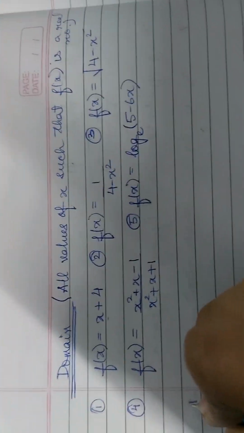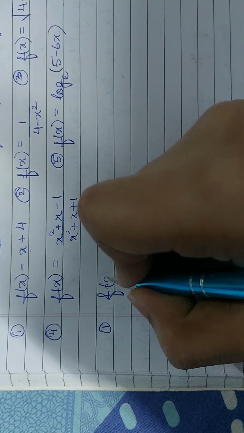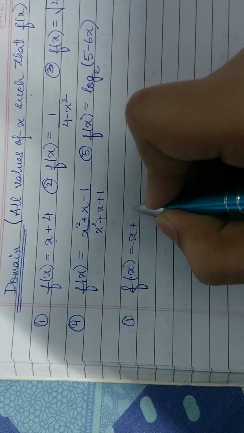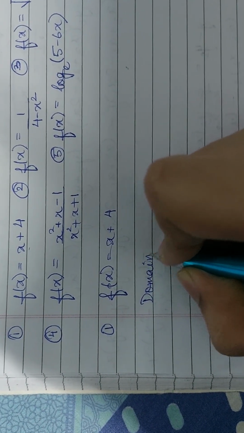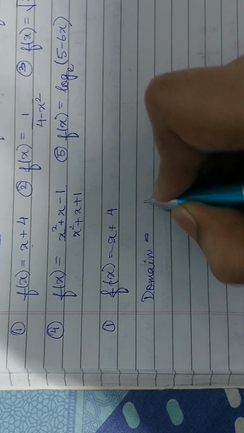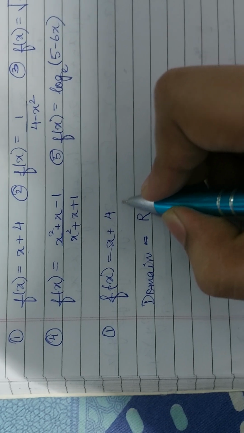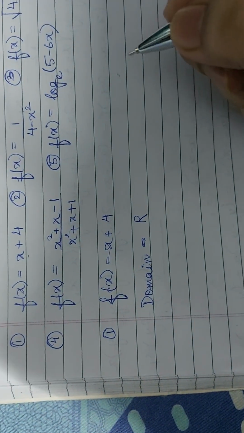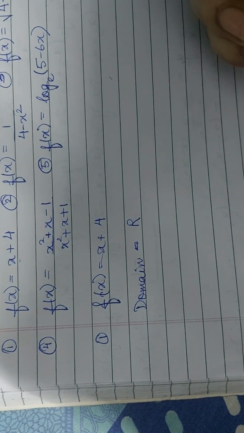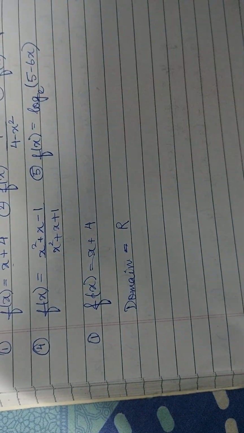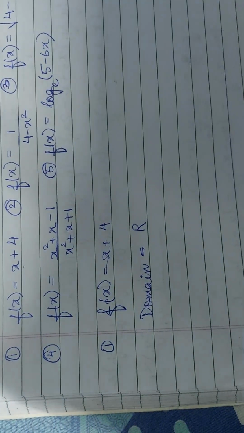The first one is pretty basic. f(x) equals x plus 4. Here the domain will be all real numbers, because whatever value of x you take, it will always be a real number. If you take 5, if you take minus 5, if you take 10, if you take minus 100, if you take 1000, any value of x will be a real number.